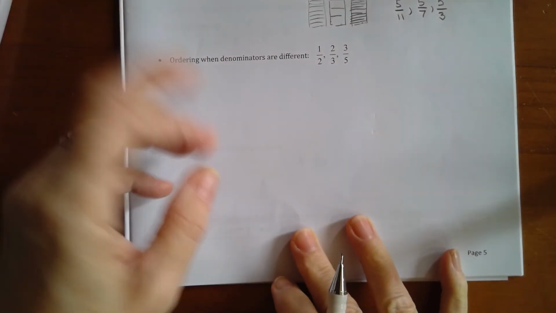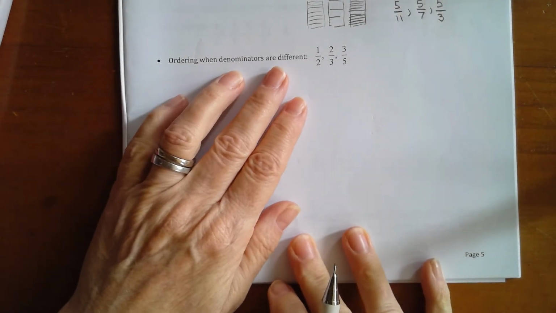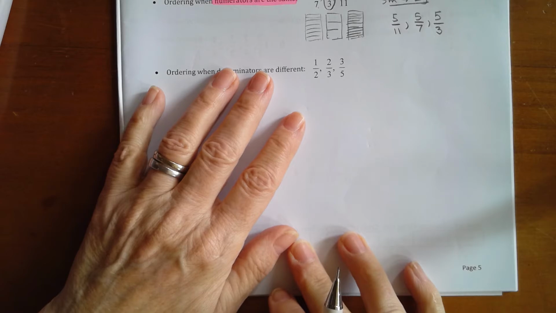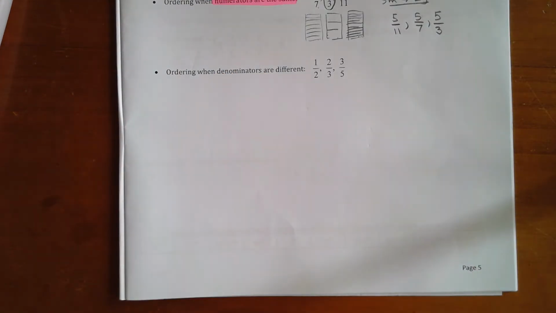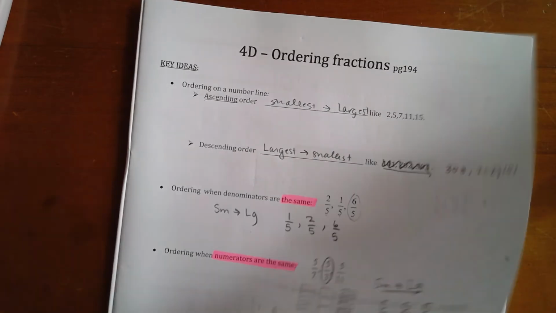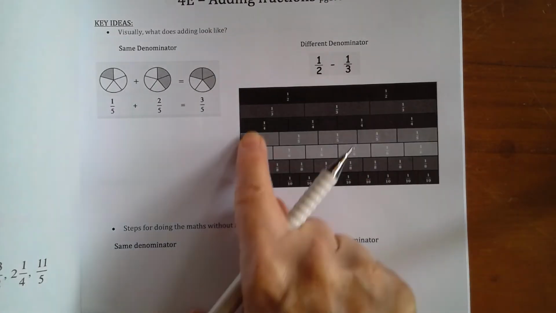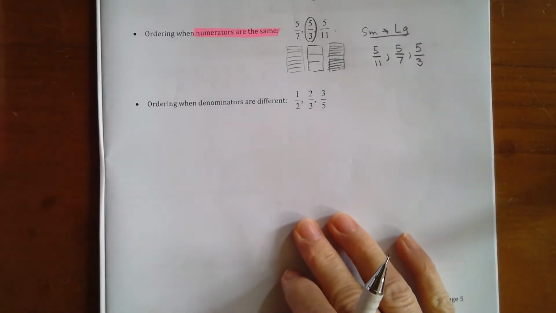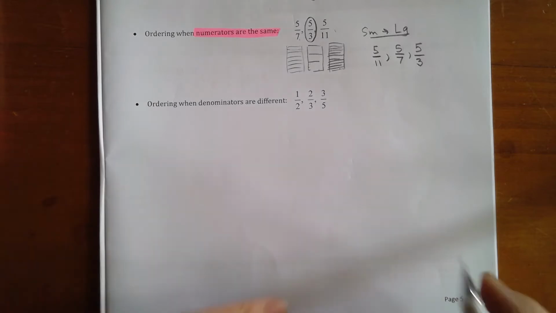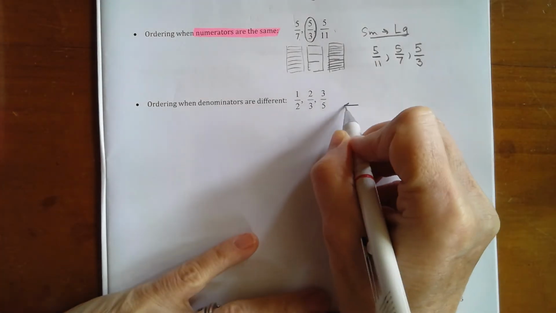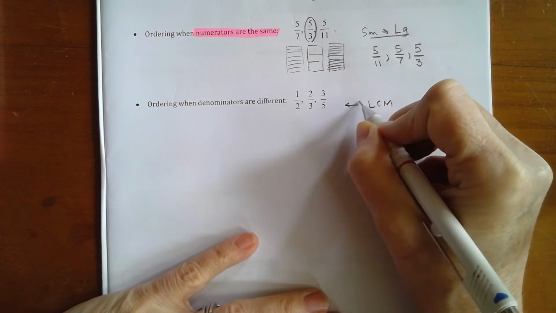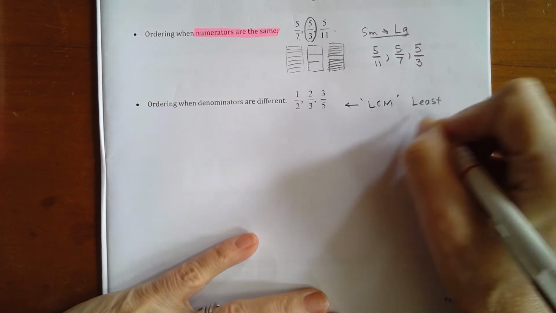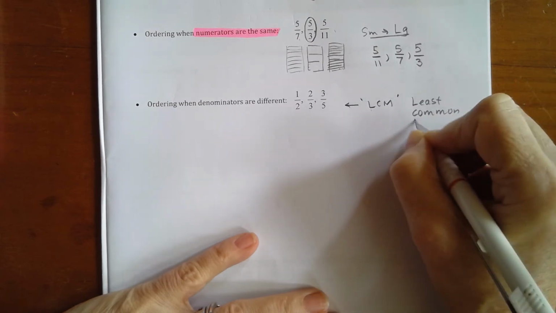Okay, now ordering when the denominators are different and the numerators are different and all that. Okay, so that's a bit crazy. One thing you could do is get out your fraction sheet, and I'm just going to give you a sneaky preview of that. Remember your fraction sheet that you have in your book from last term? That's a really helpful thing when ordering fractions. But let's say that you didn't have that. Something you could do is find the least common multiple here. And when we do least common multiple with the denominator of a fraction, we often call it least common denominator.